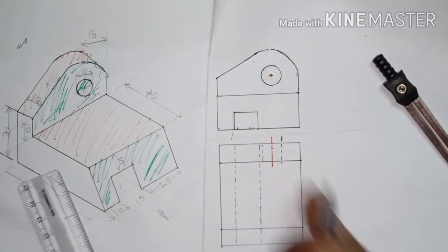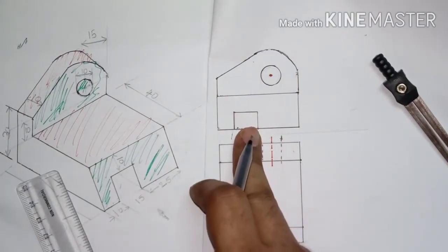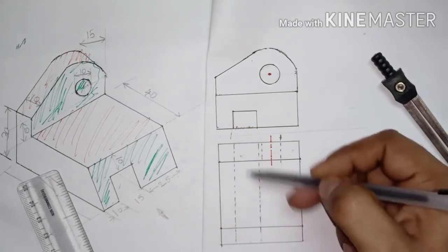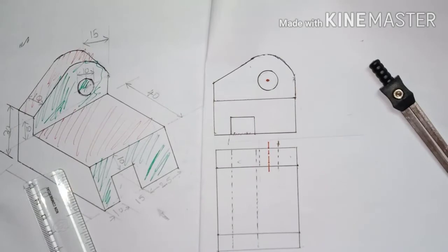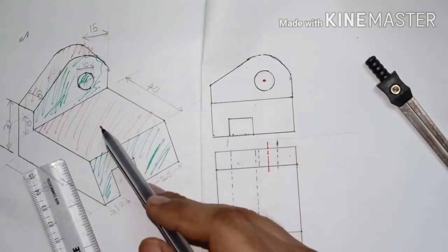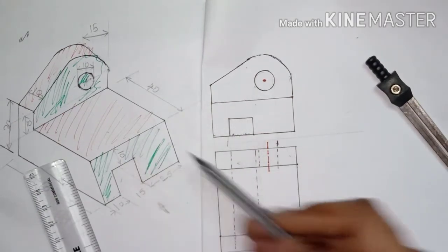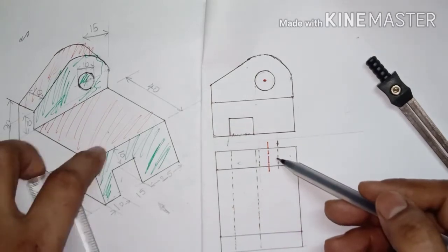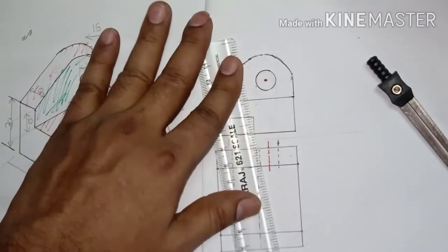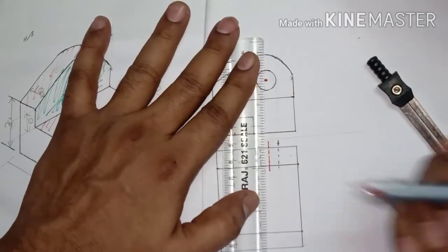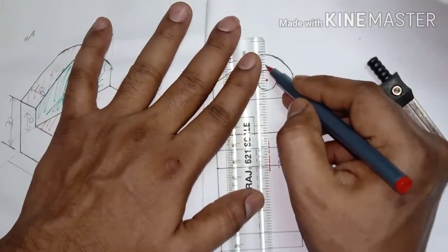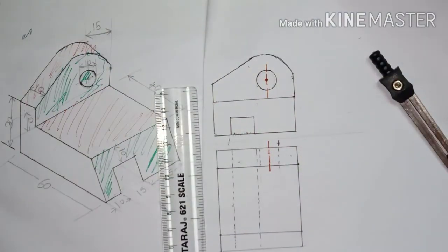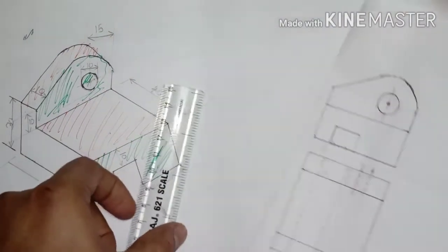It's not a square, it doesn't have the center point. That's why you need to mention the second center point in the dotted lines. So this one is the top view for the front view of this one, and this one is the top view for that one. Here also we have to show the axis line like this.